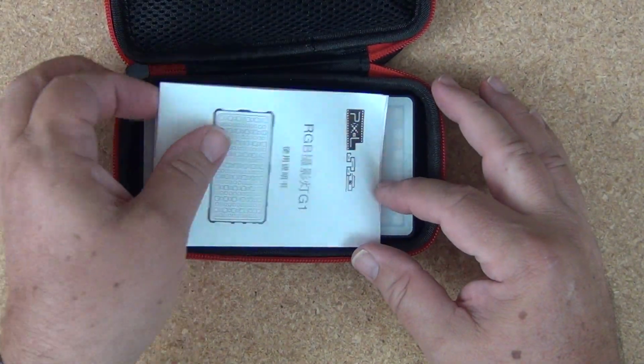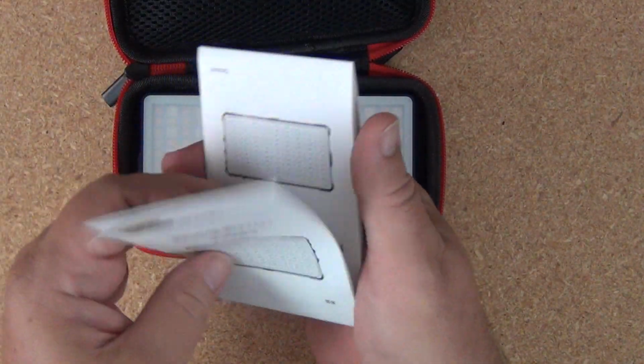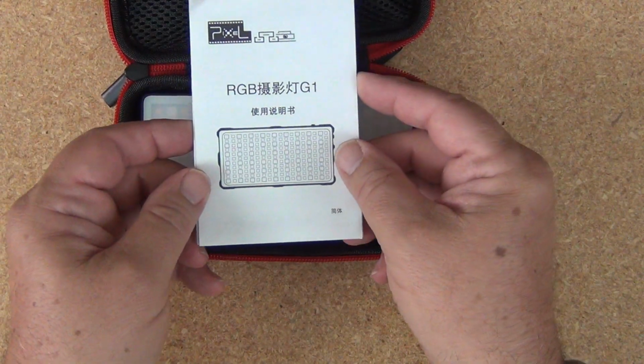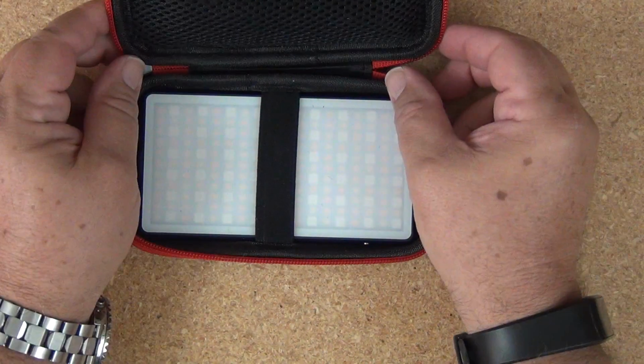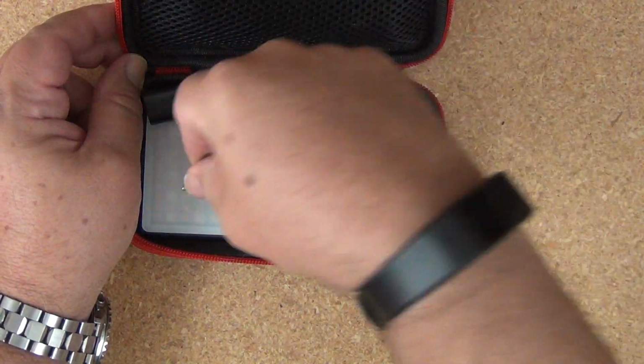First, there are instructions, and these instructions are written in Chinese, German, and English, and they're pretty easy to understand, so we've got the instructions here. In the netting bag are a couple of things. We'll pull those out here.